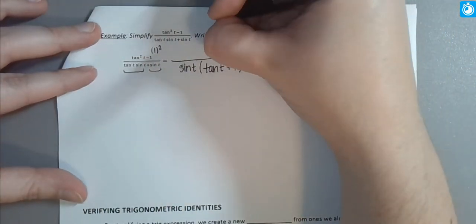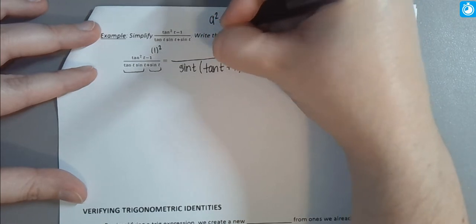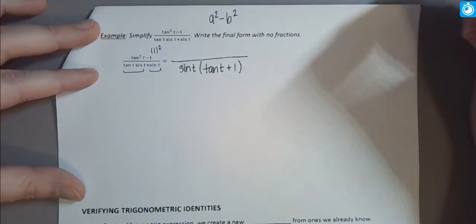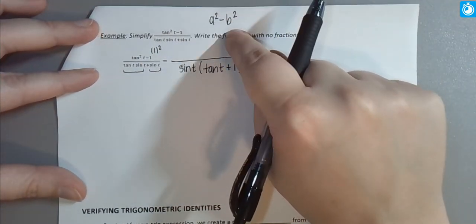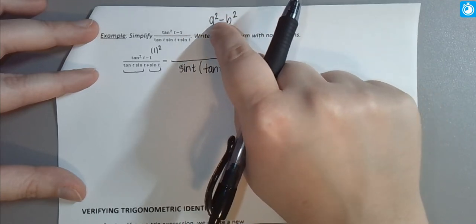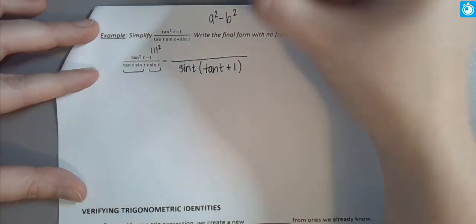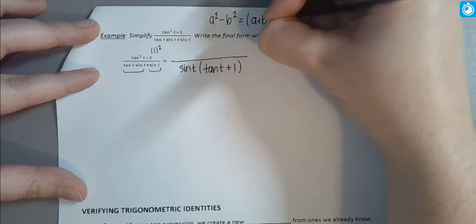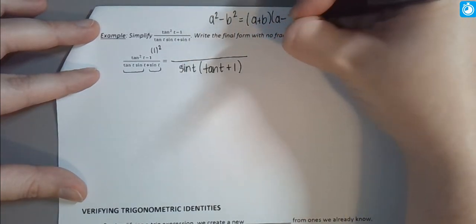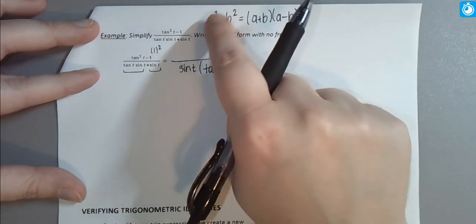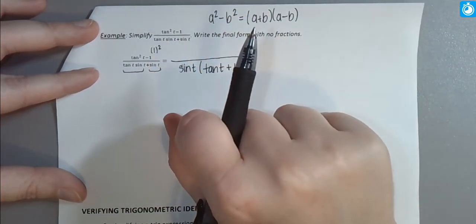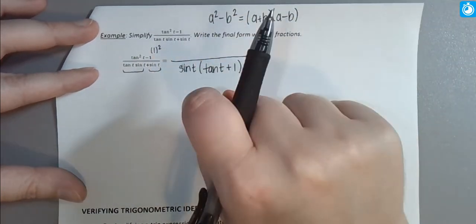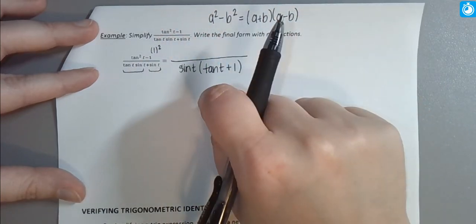So if it's been a little while since you factored a difference of squares, the rule is if you have two terms that are perfect squares and you're subtracting them, then this can be factored as a plus b times a minus b, where a and b are the square roots of those terms. They're the terms that are being squared.